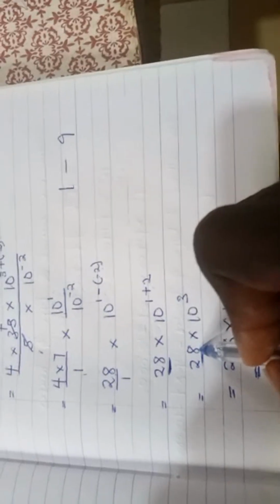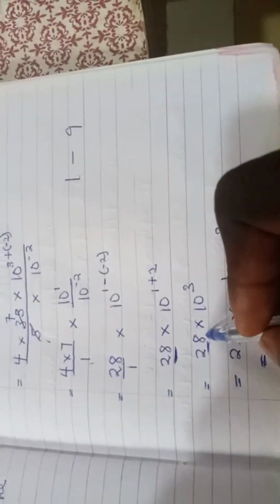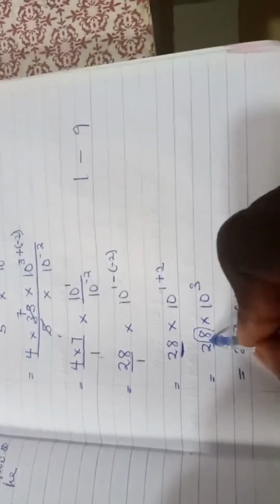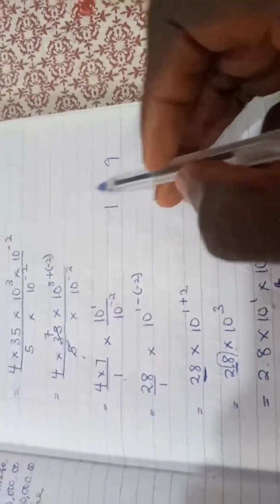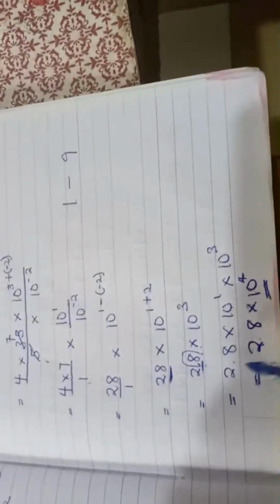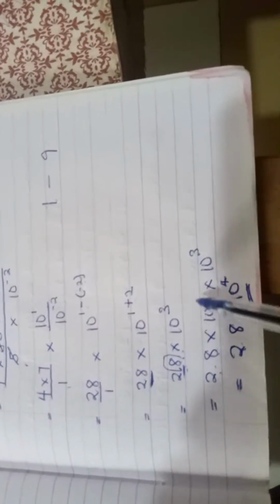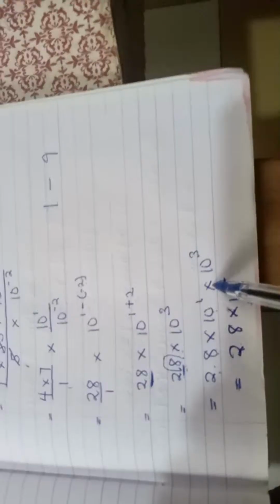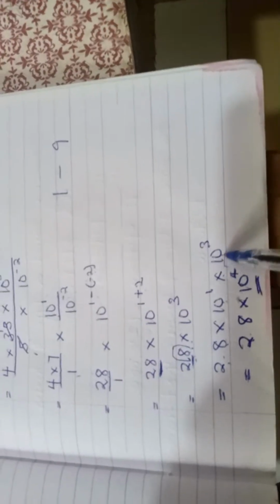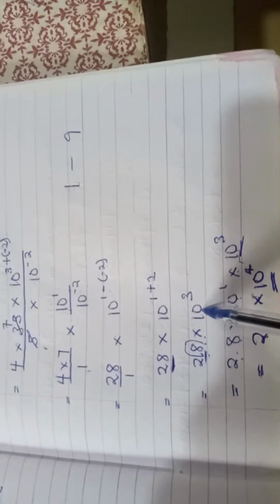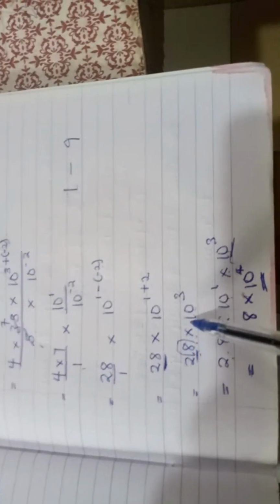How? Initially, 28 is a whole number, having the decimal at this side because we have 28.0. So we'll move the decimal point to this very end between 2 and 8. And 2.8 is within the range 1 to 9, leaving it in standard form. So the 28 can now be written as 2.8 times 10 raised to the power 1, times 10 raised to the power 3, where this 10 raised to the power 3 is from the solution from the beginning.